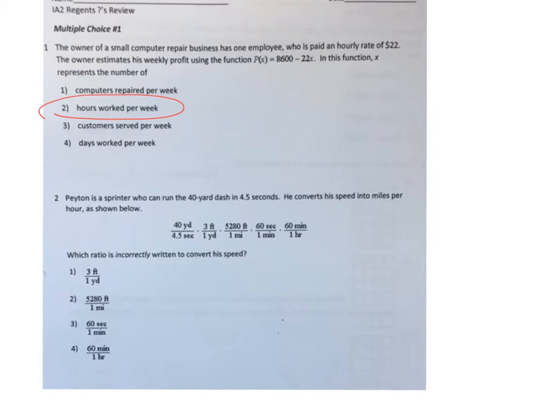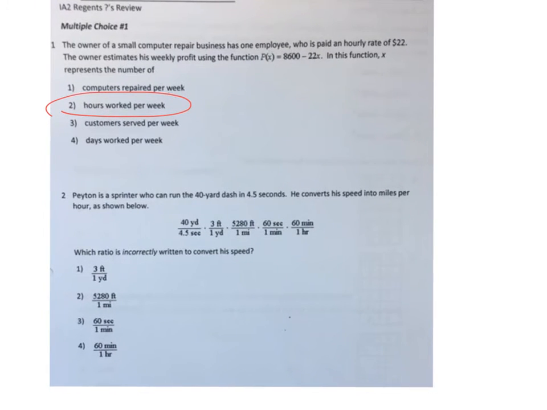Peyton is a sprinter who can run the 40-yard dash in 4.5 seconds. He converts his speed into miles per hour as shown below. So when I look at all these ratios here, I see a lot of units. And if I was to expect speed in miles per hour, so miles per hour is what I need to get at the end, I'm going to have to cross some things out here.